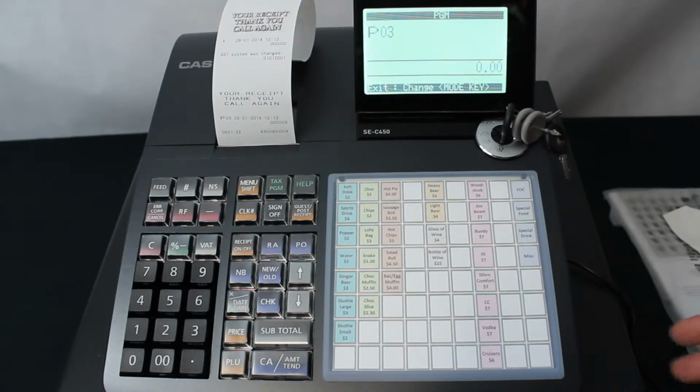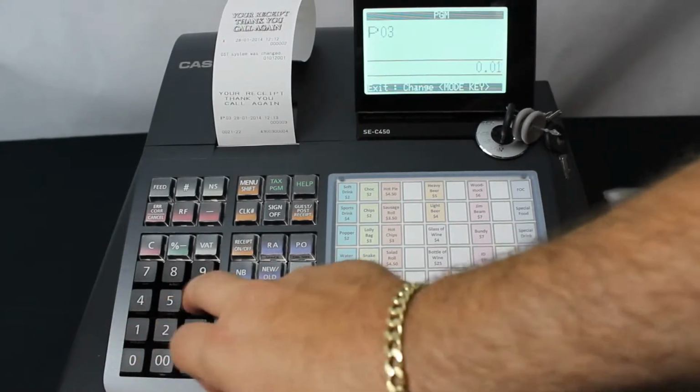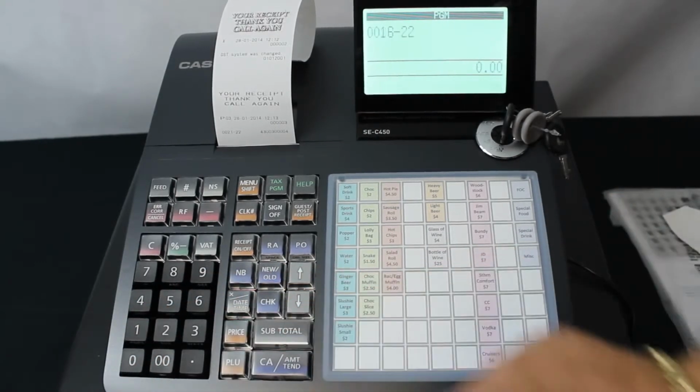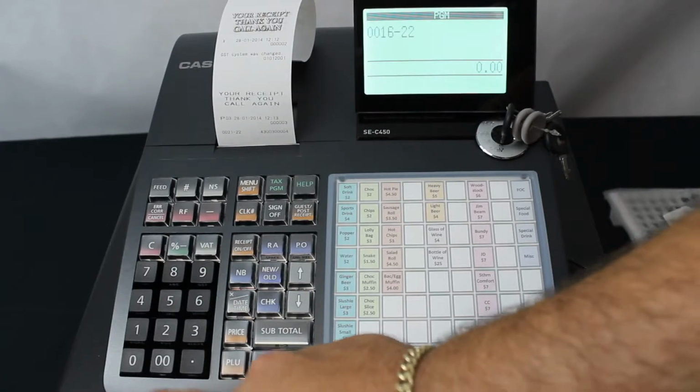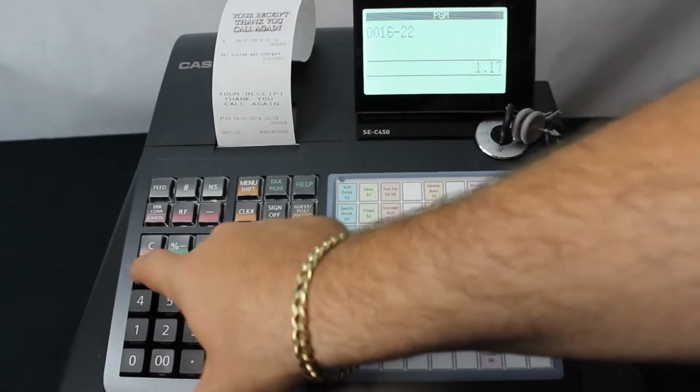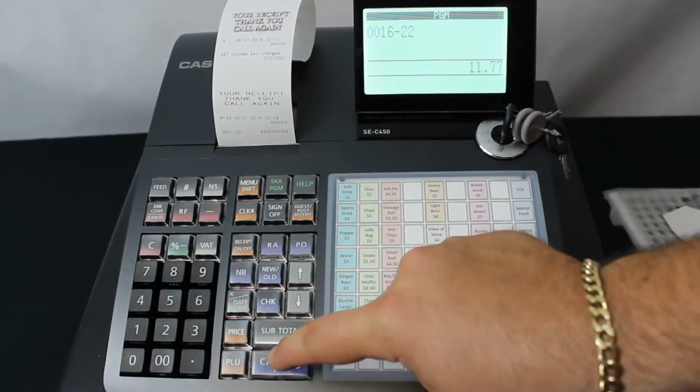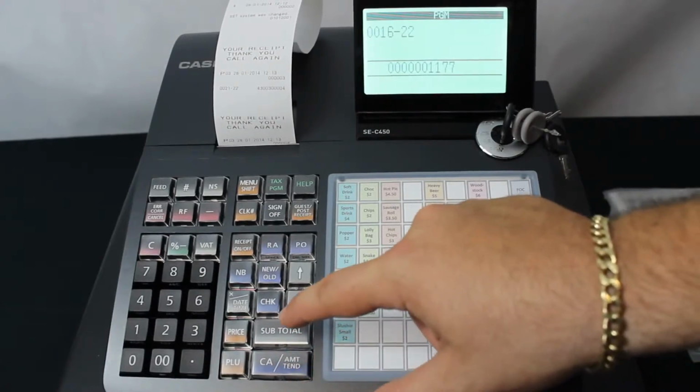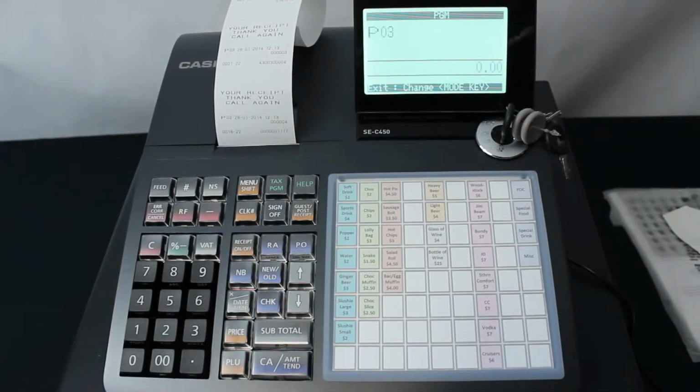The next thing, if you would like to do, is remove the grand total off the end of day reports. So we type in 1622 subtotal. Then what we do is we type in 1177, press the CA key, then we press subtotal. Now this is all that needs to be done and your machine is actually ready to use.